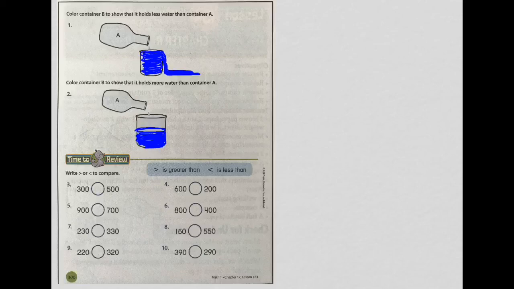All right. So let's take a look at the bottom. You're going to use greater than or less than to compare. And I'll do an example with you. 300 is greater than or less than 500. What do you think?